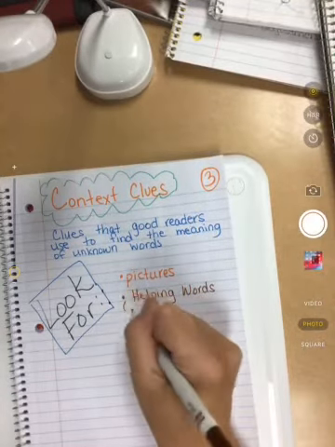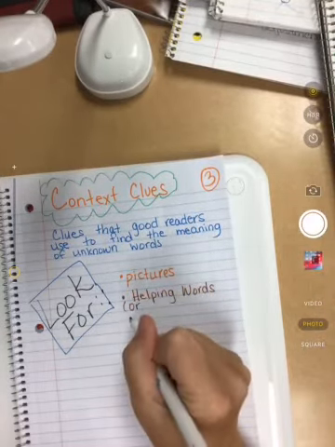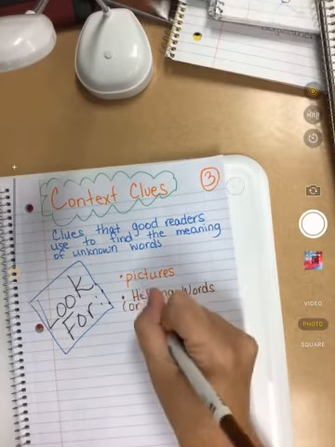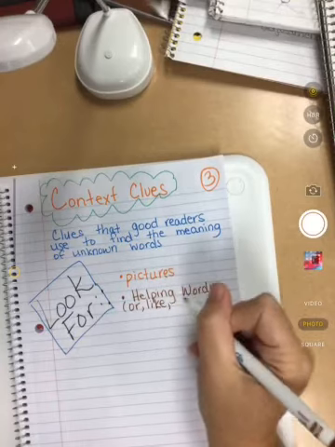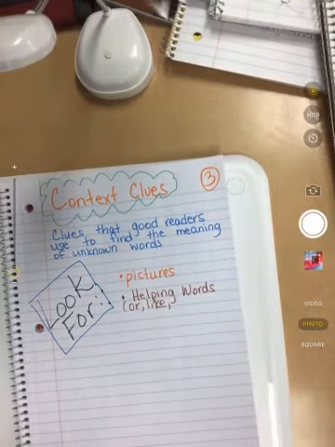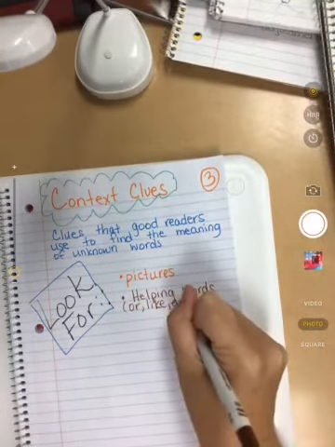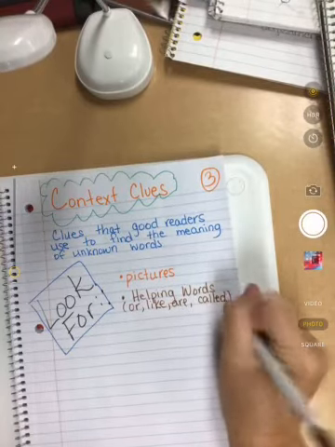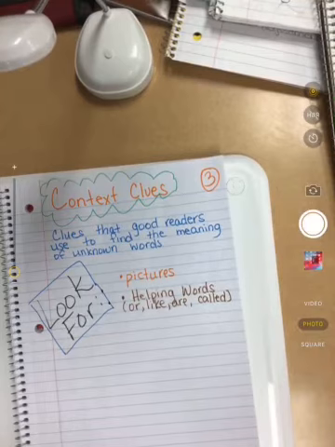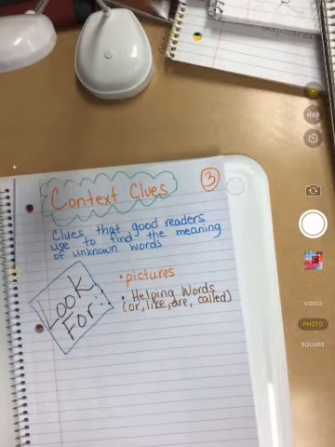It lets you know that usually words like or, like, are, and called will give you clues that the author is going to give you a synonym, or a word that means about the same as another word.